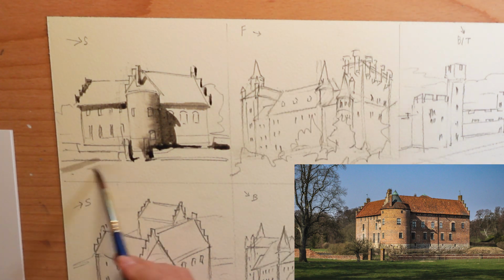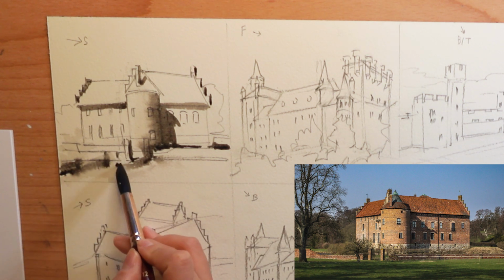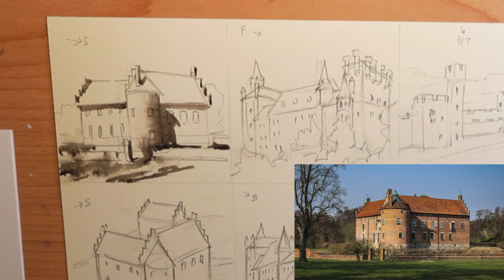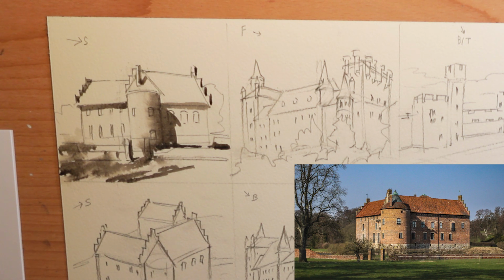The only tip I want to call out here is that when we're shading a cylindrical shape like this tower, there are several ways to achieve it. One way is to pre-wet the surface and then just add one line to the right-hand side and let it blend. So it will create a soft edge shadow.